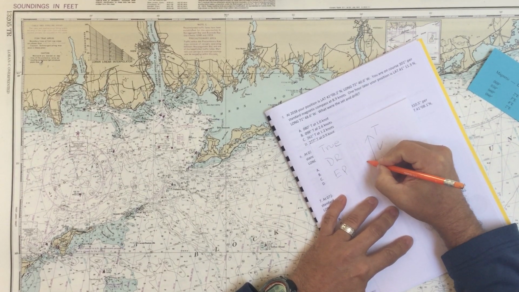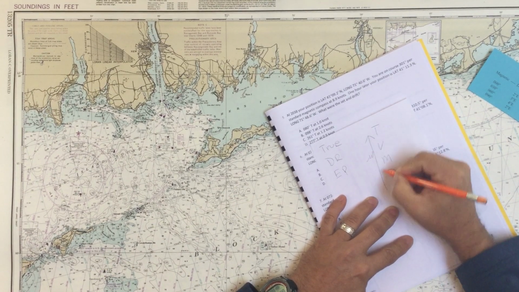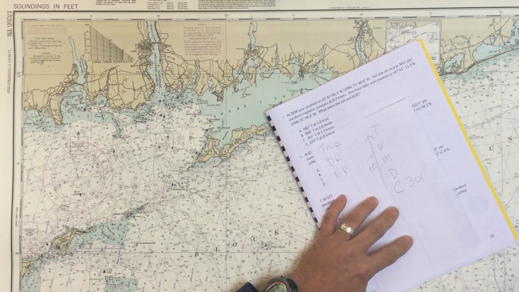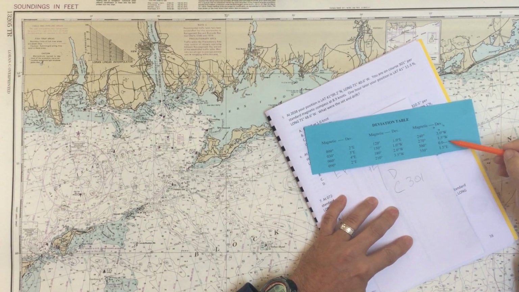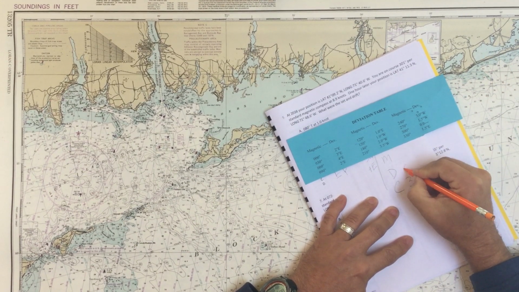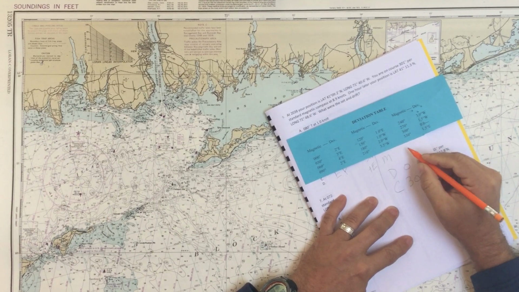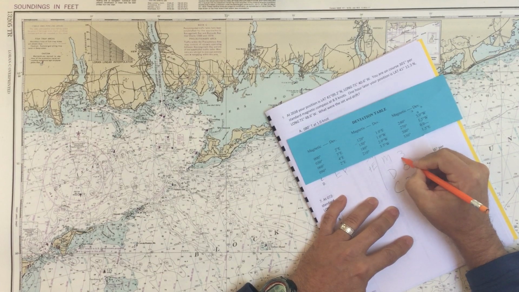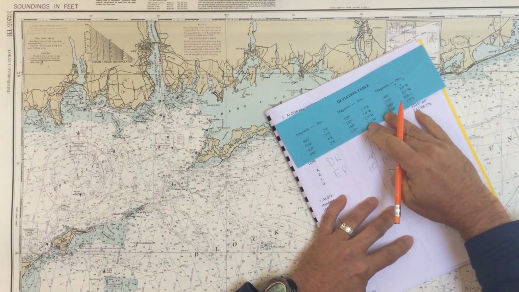If I'm doing that, what do I do with errors that are west? I subtract, and if I have errors that are east, I will be adding. So I look for 301. I've got 300, which is 0, so I have no deviation when I'm on a compass heading of 301. So I've got 301 for my magnetic.